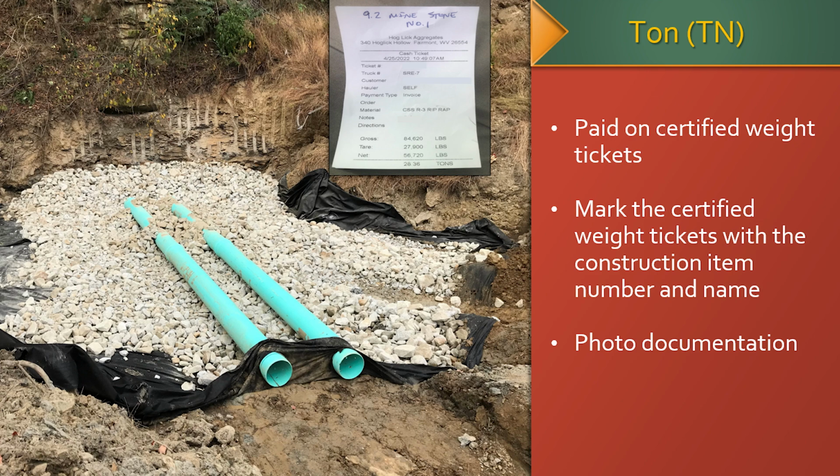Tons are typically used with stone and are paid based on certified weigh tickets from a commercial supplier. The inspector will verify the materials match what is required in the project specification book before installation.